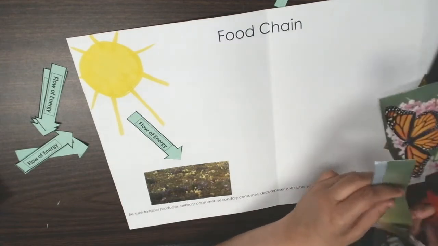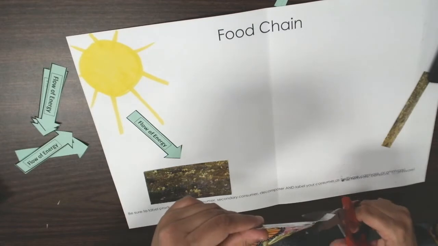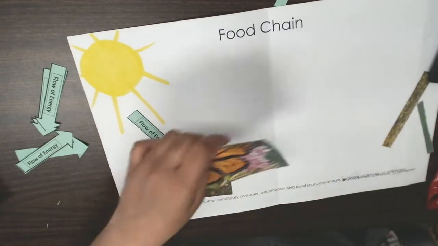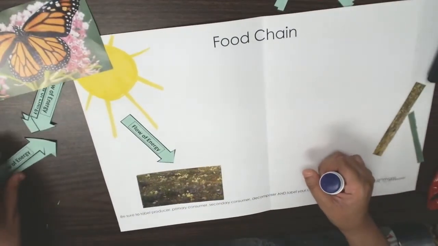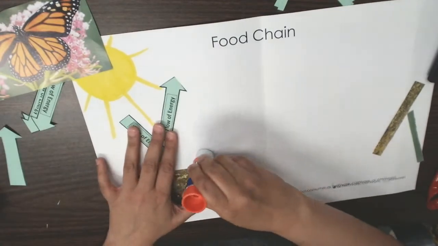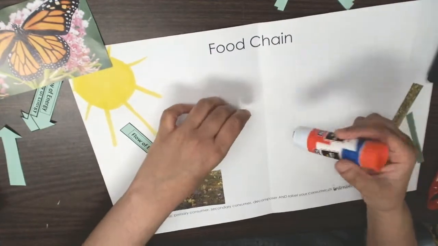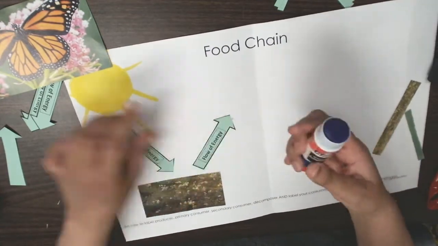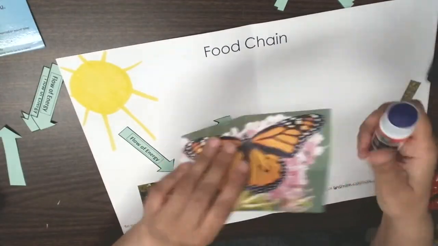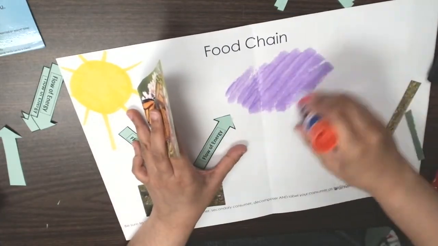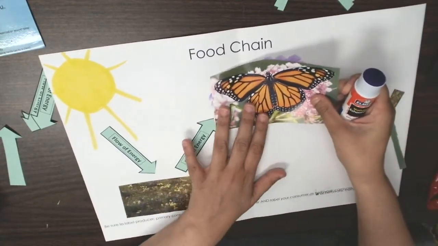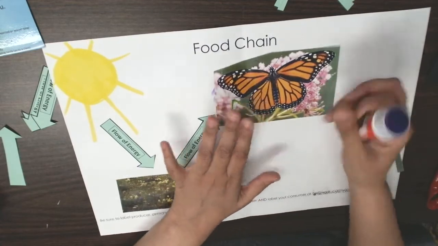Notice I'm doing a very neat cutting. So I will show that here. I'll have my butterfly up here like that. You can also cut everything out and then plan. I guess that's what I should have done.